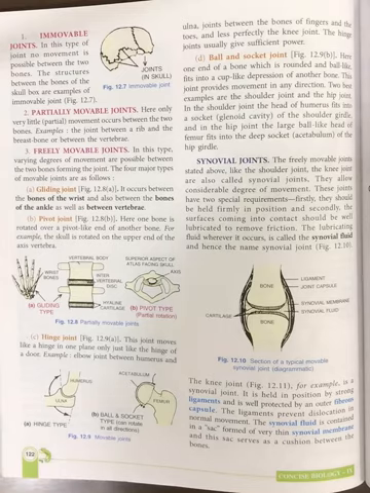So the hinge joint is found in your arm, where the elbow joint is. In the elbow joint, the humerus and the ulna are movable. You can move them in one direction but not the other, just like the door will open only one way, not the other way.